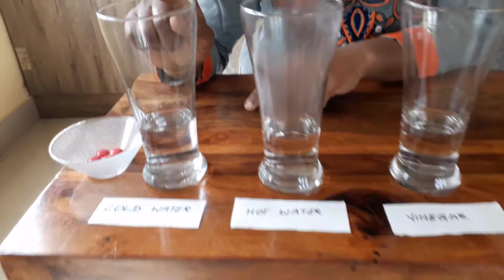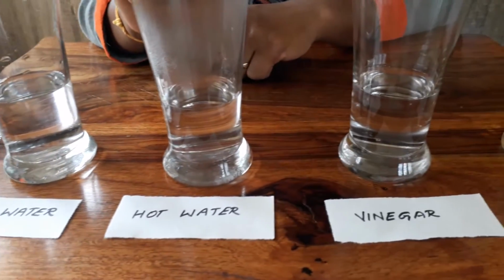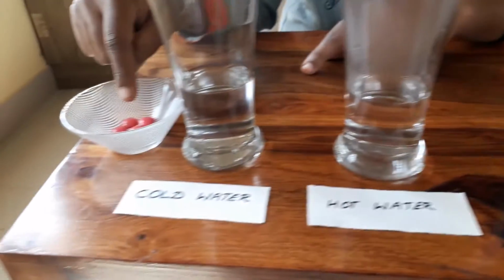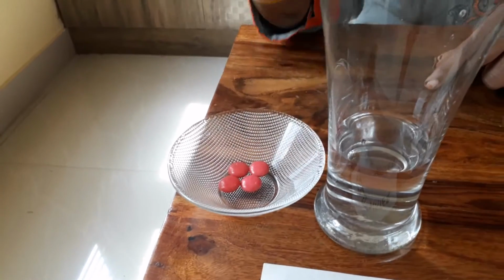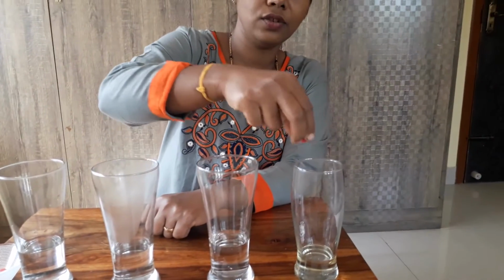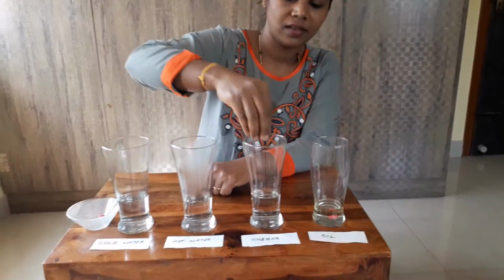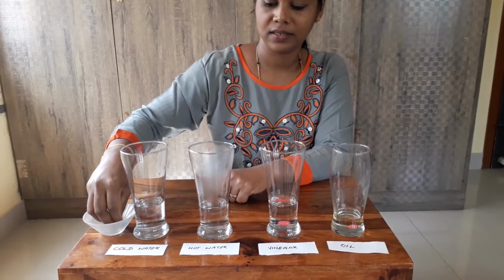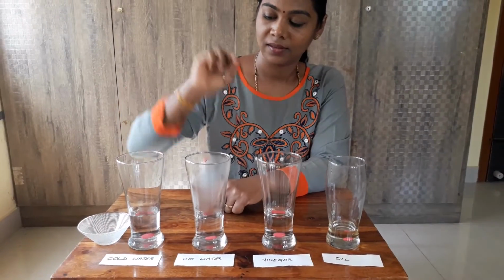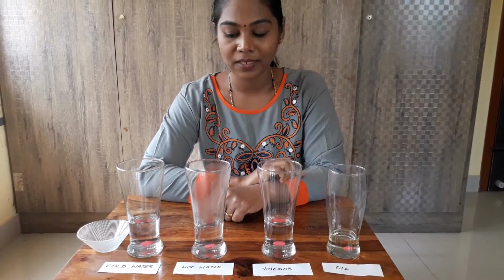Today we are going to learn solubility with this candy experiment. For this experiment we need cold water, hot water, vinegar and oil and a few candies. Now let's drop one candy in each of the liquids. Observe what is happening.